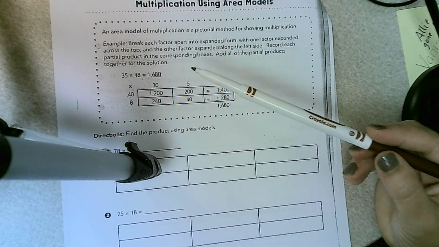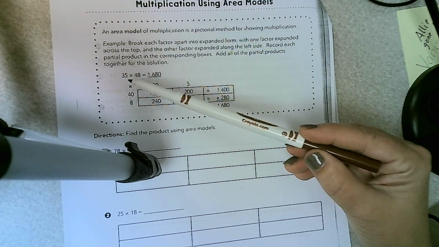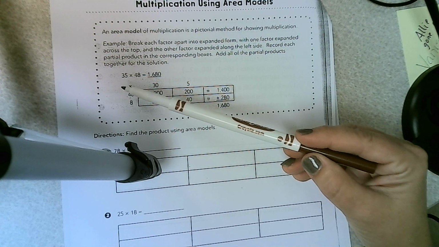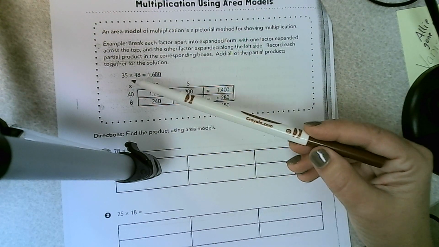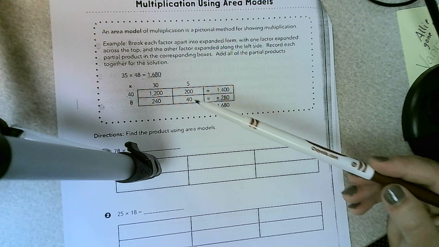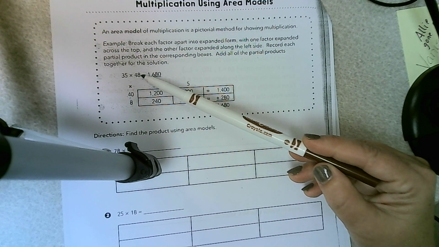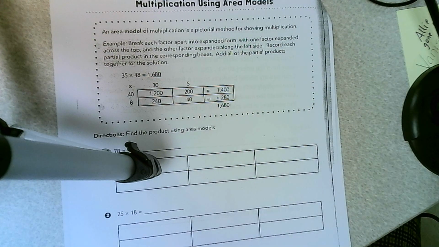When it comes to area models, it's top times bottom, so it's across the top, and you're dividing it into its place values, just like we did for expanded form. So this is 30 and 5, so we write 30 and 5. Then we have 40 and 8, 48. And then you just basically are going to be multiplying where they intersect.